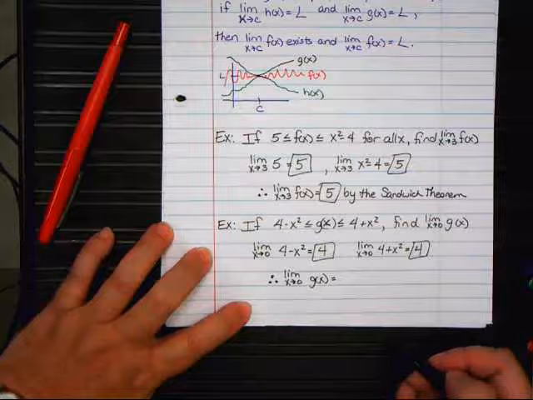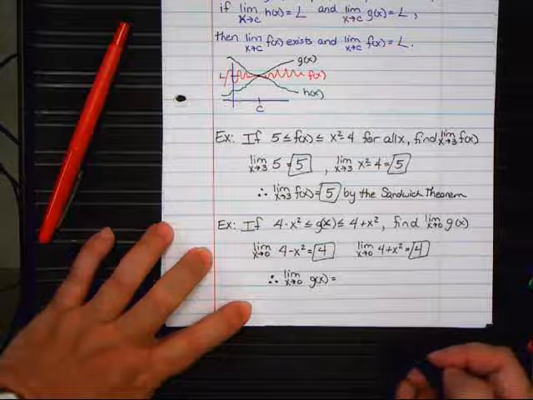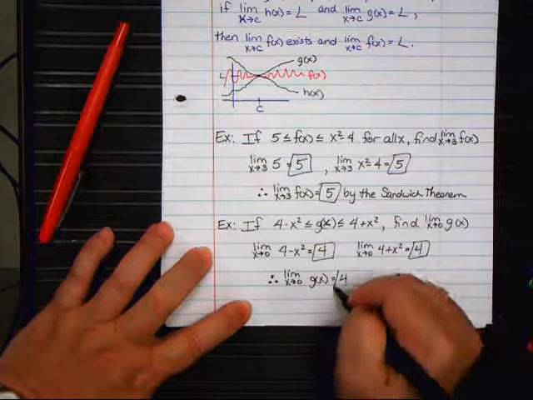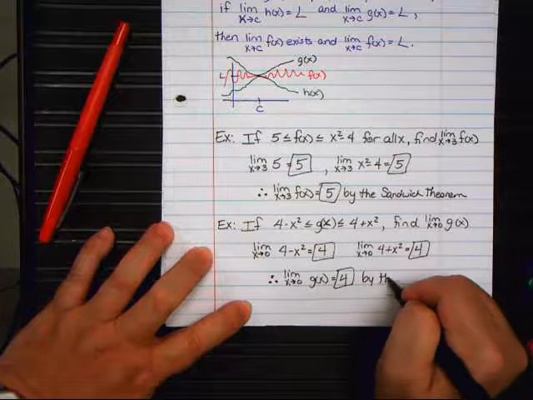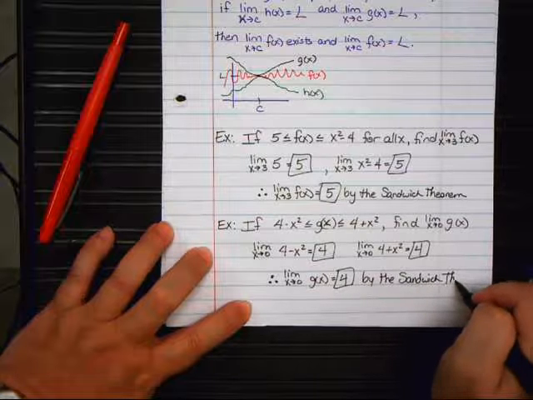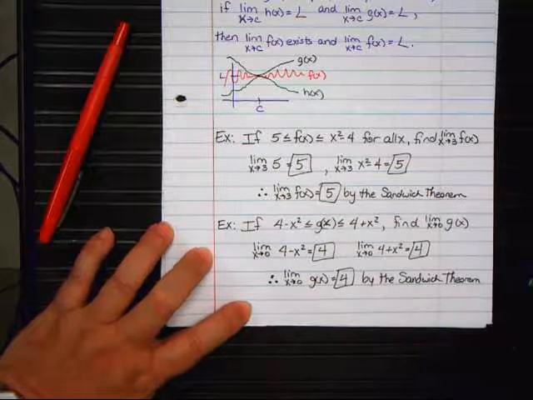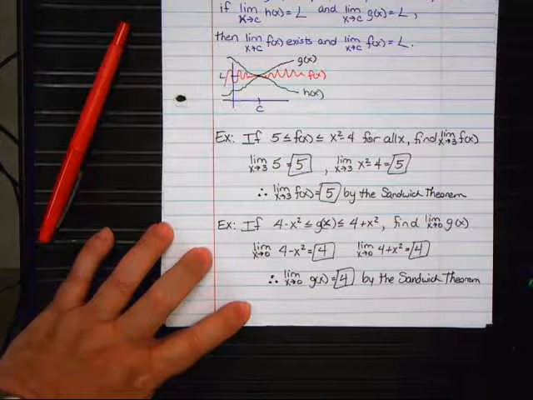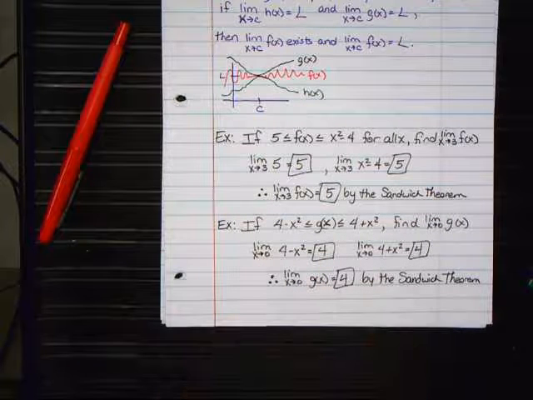Give everybody a chance to catch up because I know I started flying a little fast. What's the limit going to be? 4 by the sandwich theorem. You always start with that first equation. You can use either one of these two. It doesn't matter which one.